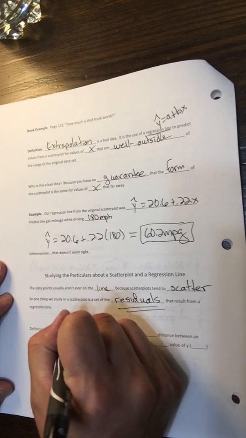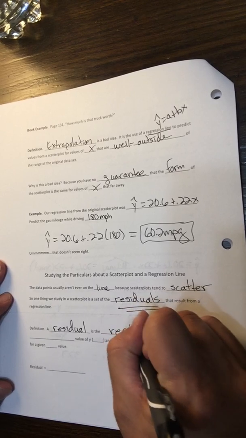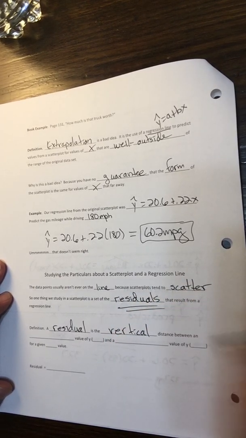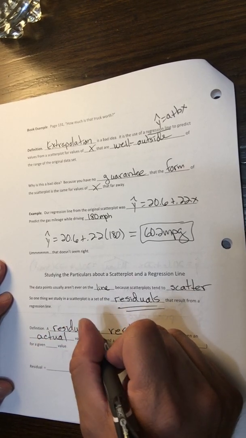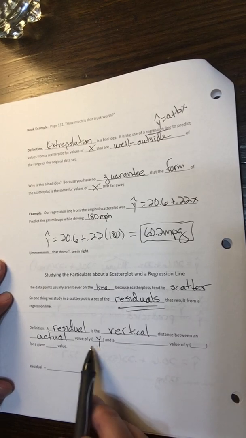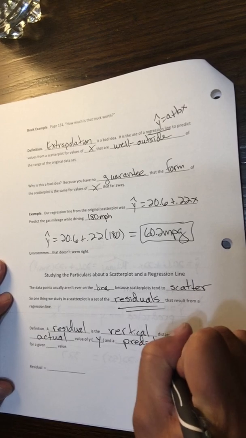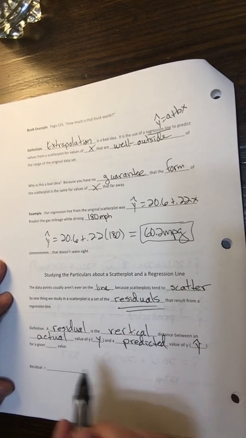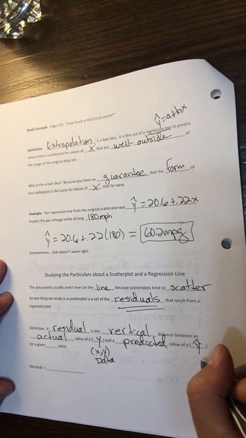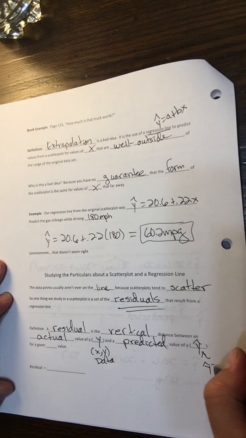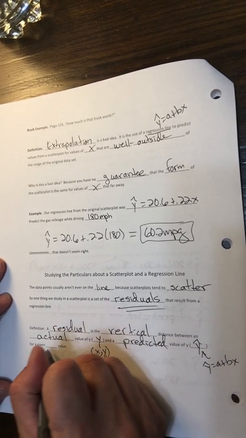A residual is the vertical distance between an actual value of y. So I'm going to actually write y in the parentheses. That might look stupid, but give me a second. And a predicted value for y. Now that one's a y hat. So this actually comes from an actual data point, x, y, but this one comes from the y hat equals a plus bx. It's not an actual data value, it's something we get from our equation for a given x value.